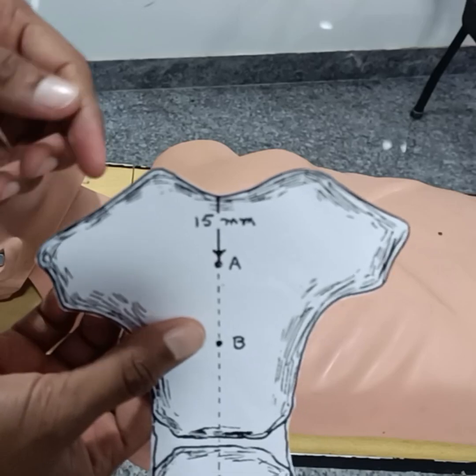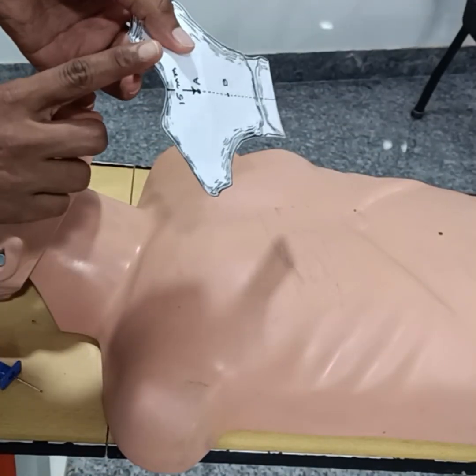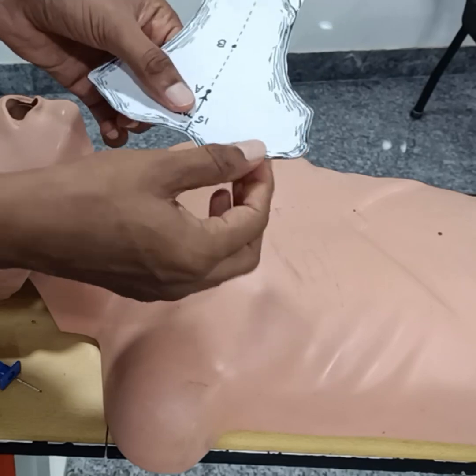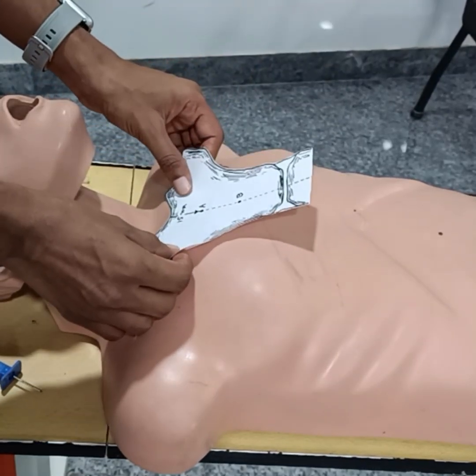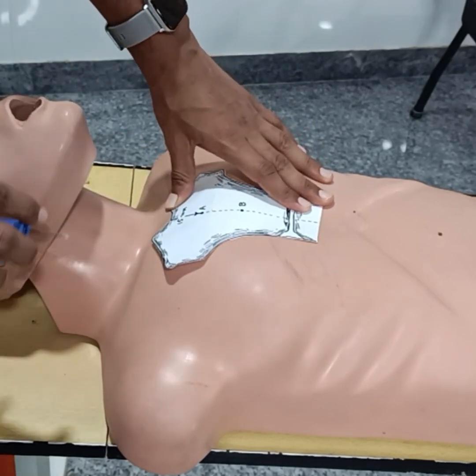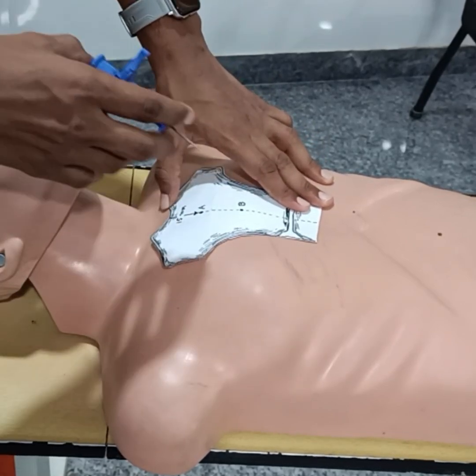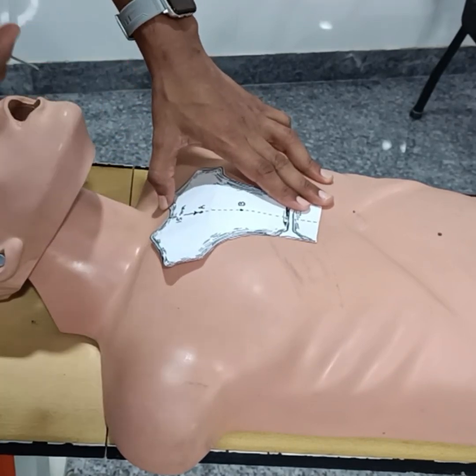It is very easy to place. So how to place, it is very simple. Just follow the curvature of your sternal notch, place over the sternal notch, paste it, and then go. While doing sternal IO access, you have to go behind the person, so it will be easy for you to push up.